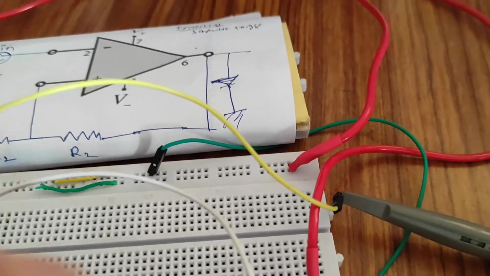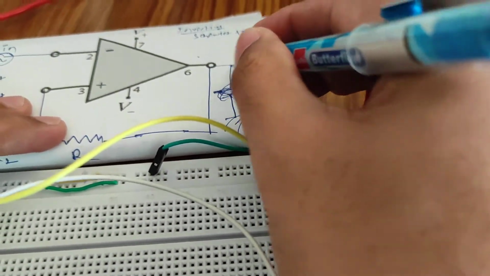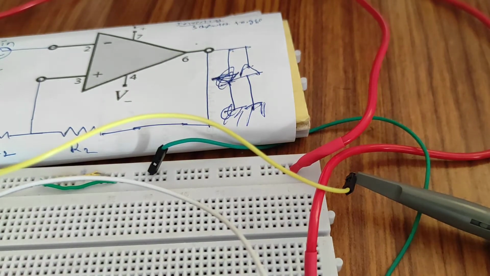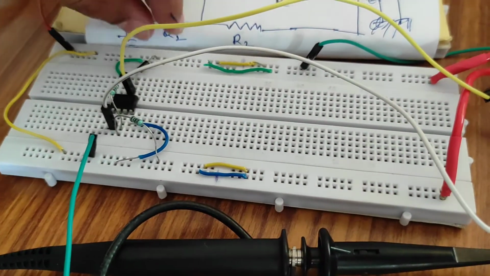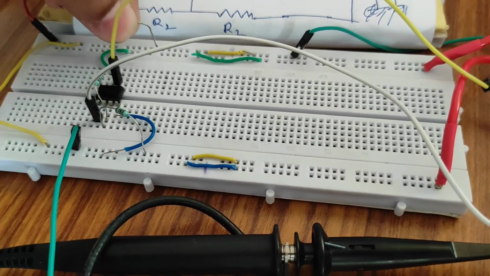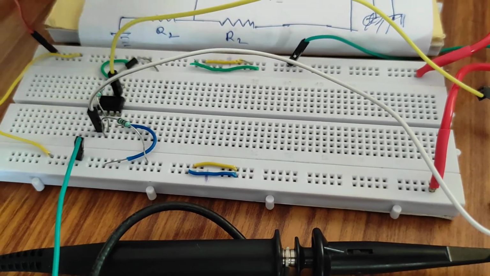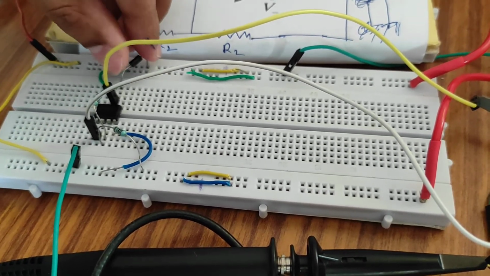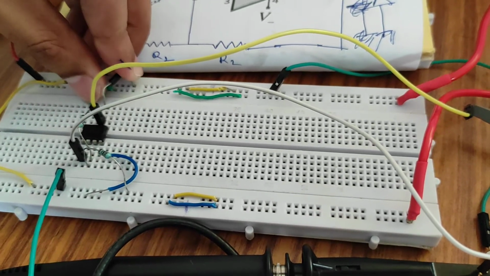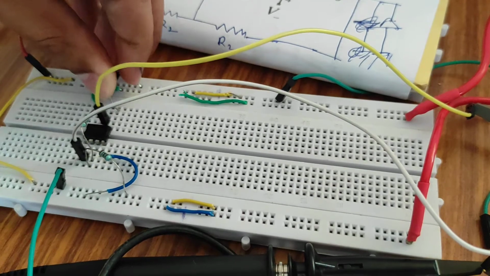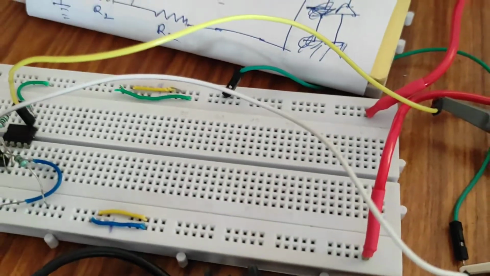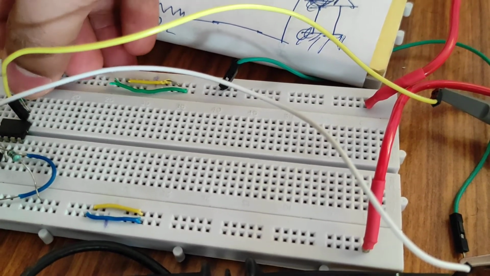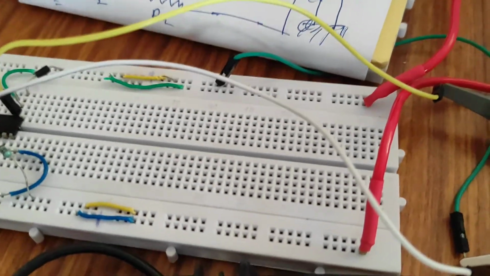Now I am removing this diode and reversing the diode. This is the diode I have taken. If you look at the breadboard, I am just going to reverse it, and we will see that the output is saturated. It is taking some time because of the pin of the diode. Now I have connected this one.